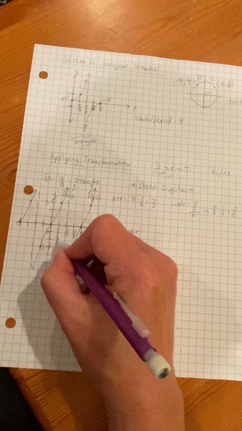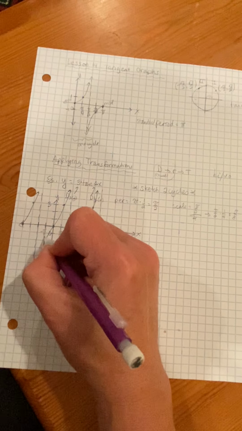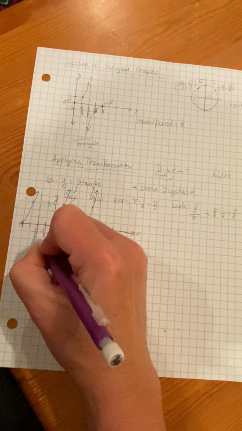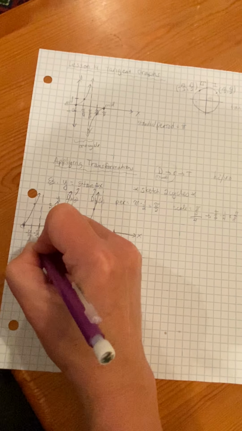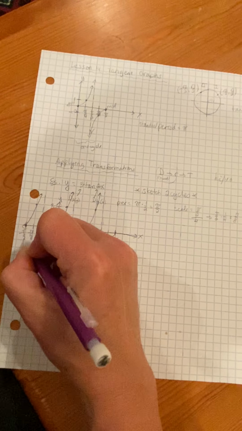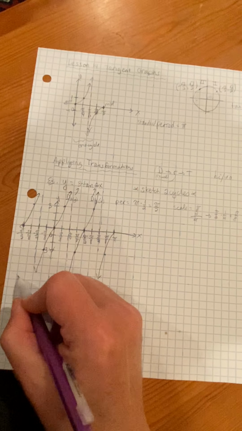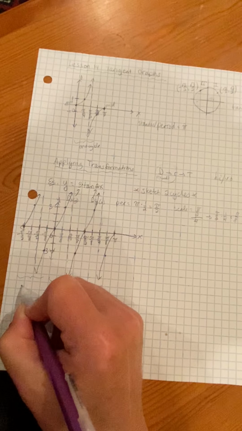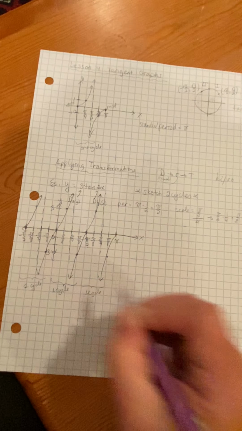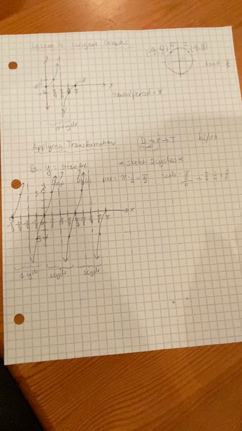See, every pi over 8 radians for every box. This would be -1 pi over 8, -2 pi over 8 reduced, -3 pi over 8, -4 pi over 8 reduced. See, that's -pi over 2. This right here, okay, this would be another cycle. All right, so that's what that all looks like.